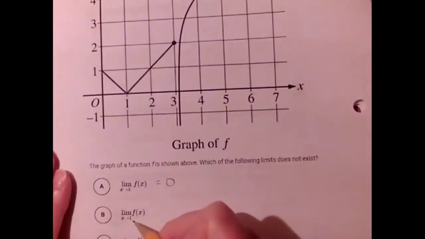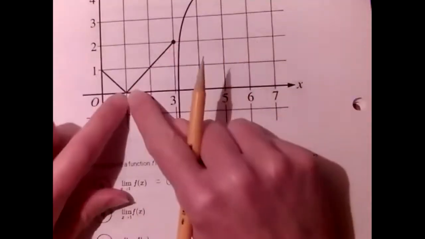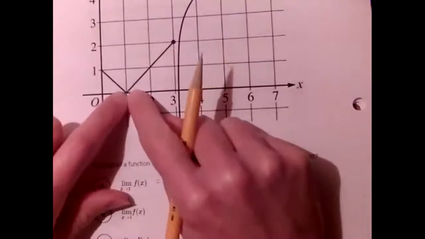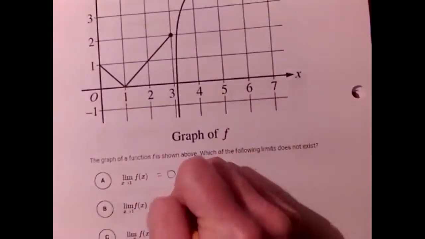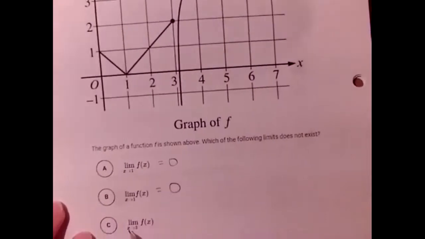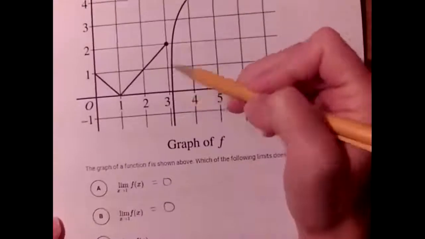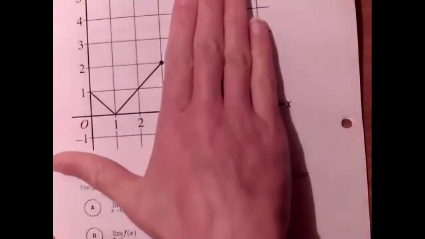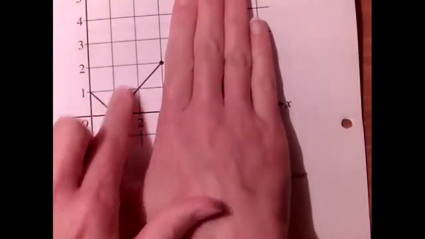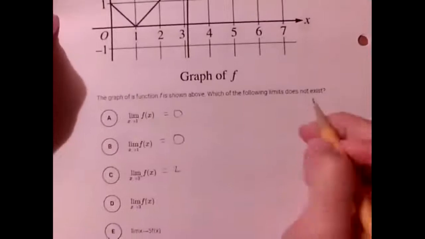All right, limit as x approaches 1, and there's not a plus or minus. That means both sides have to agree. Well, limit as we go to 1 from both sides would still be 0. So we got an answer for that as well. Limit as x goes to 3 from the left. So here's 3, but we only want from the left. So we're just looking at this side. So that would be approaching 2. So we can get an answer for that one as well.